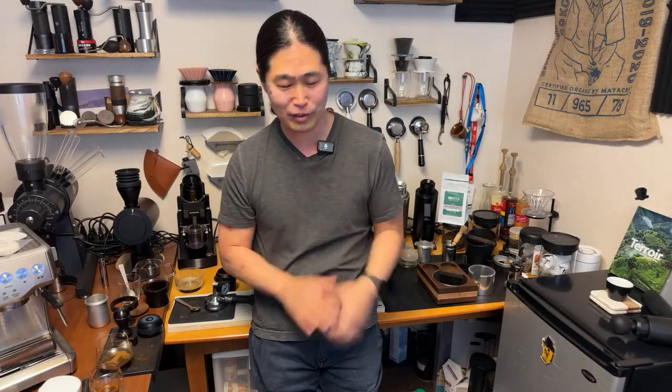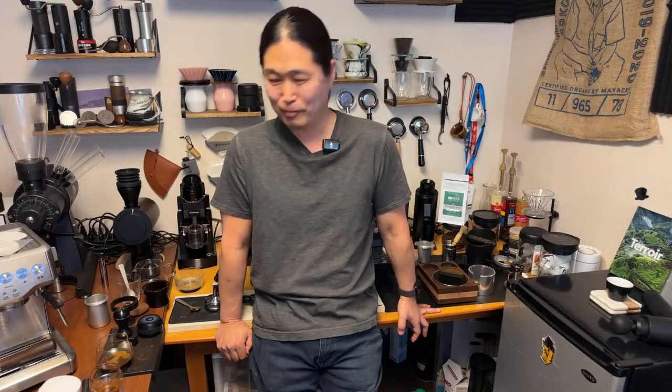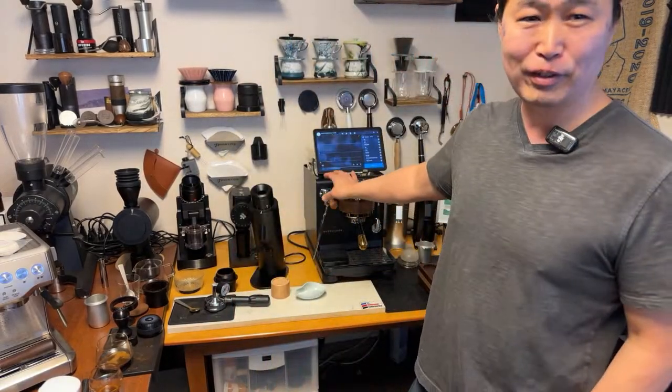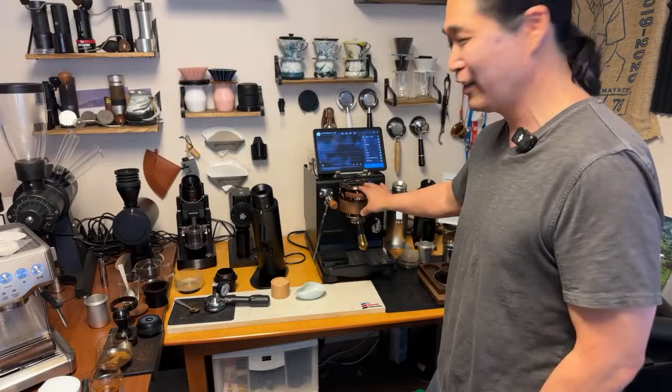But here's the thing about playing with a machine like this. I felt like, goodness, we have too many choices, right? Which profile do you want to choose at the end of the day? Even though this machine doesn't have a lot of sensors, and you cannot see what's going on here, you can change your blooming time.